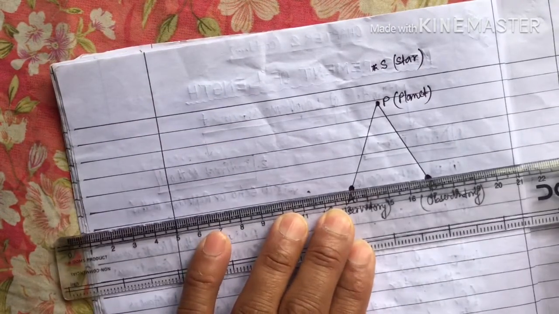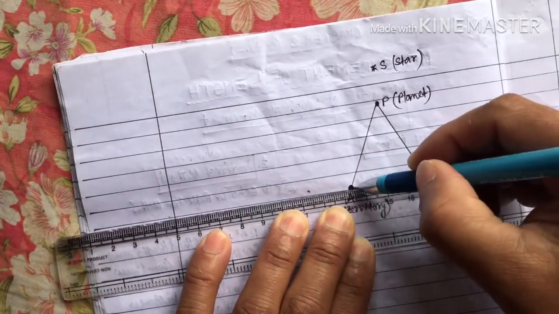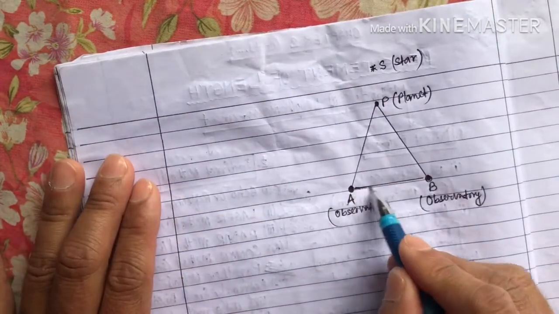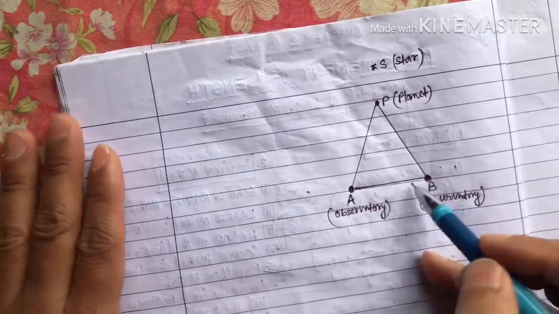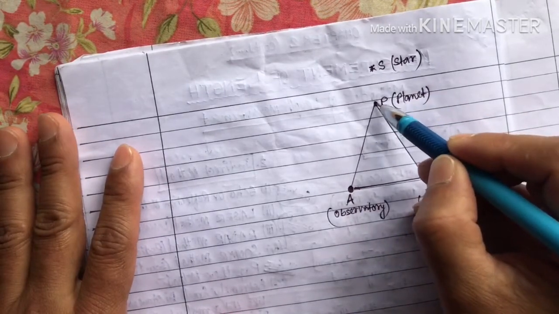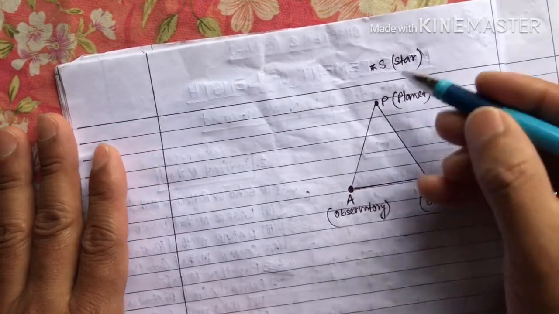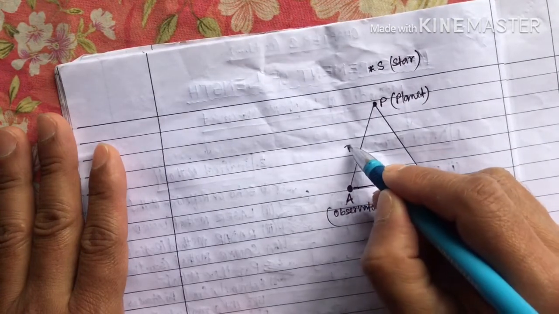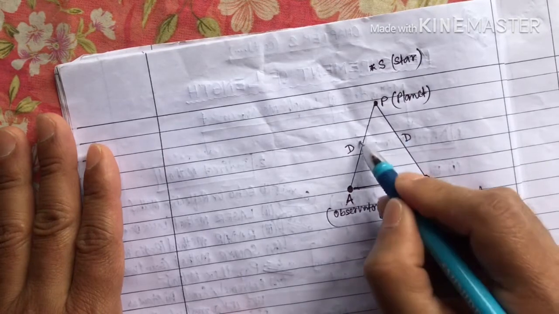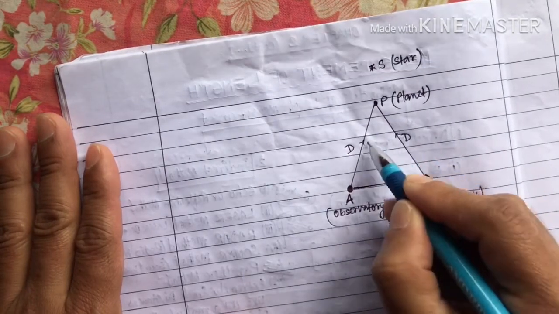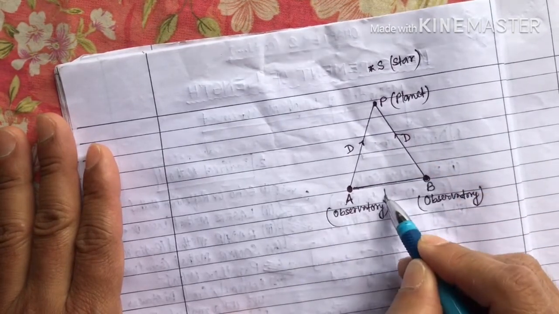Now let me write here: this AB is the basis. A and B are the basis here. This is the basis, and this P is the object whose distance we want to find. So the distance, let me write capital D here. This distance we want to measure, and this is small b.